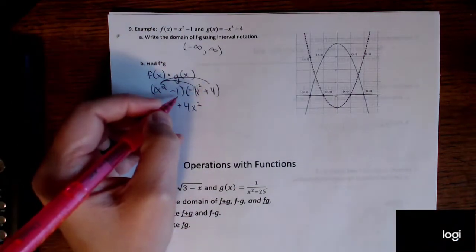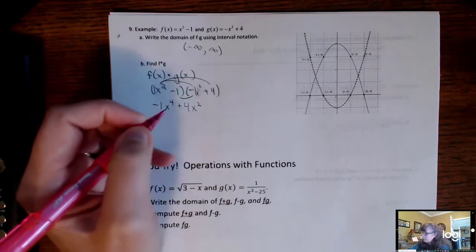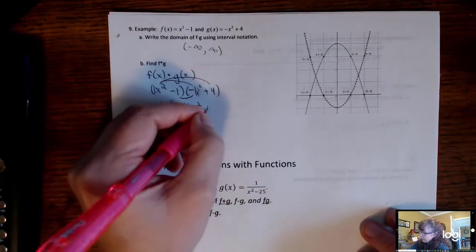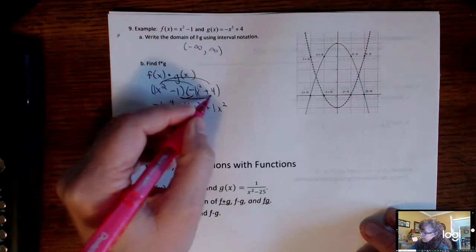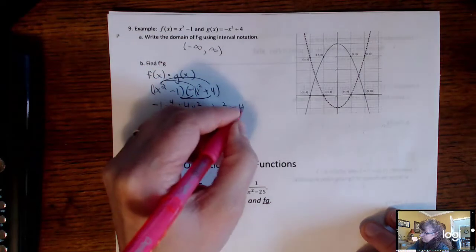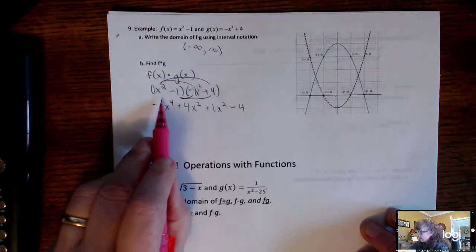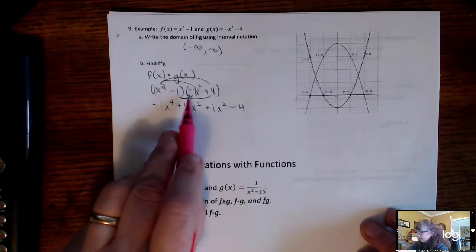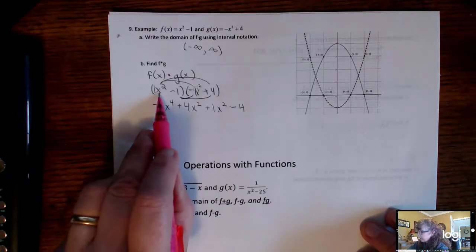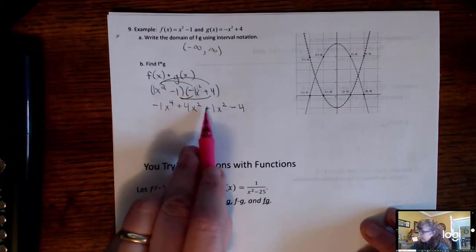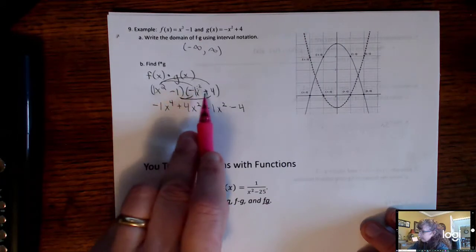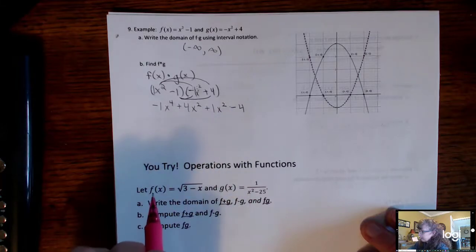Now I'm going to distribute the negative 1. Negative 1 times negative 1x squared is positive 1x squared. And negative 1 times positive 4 is negative 4. And I might stop and check my negatives. Positive times a negative is a negative. Positive times a positive is a positive. Negative times a negative is a positive. Negative times a positive is a negative.